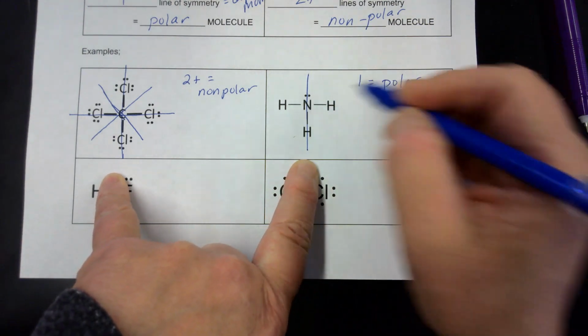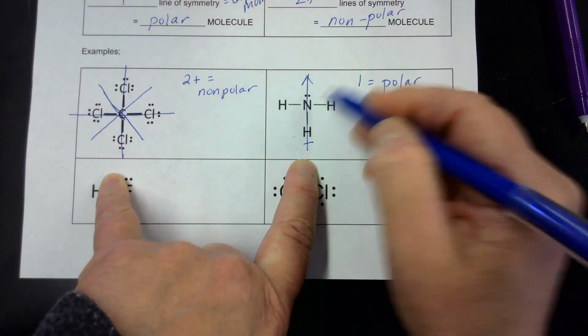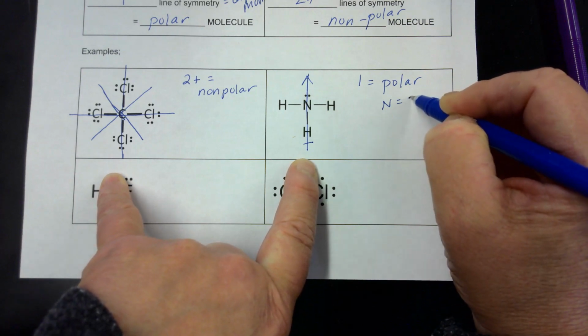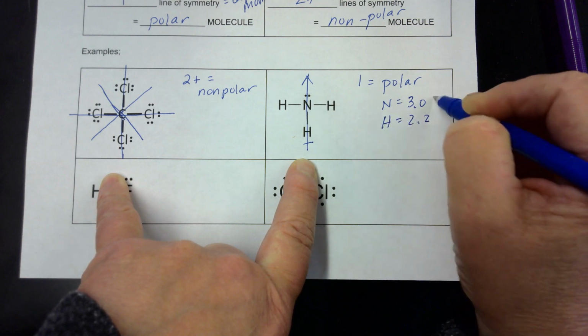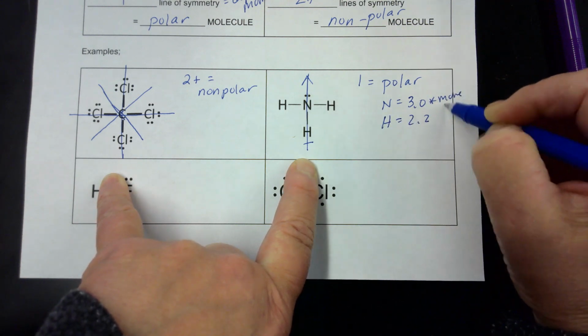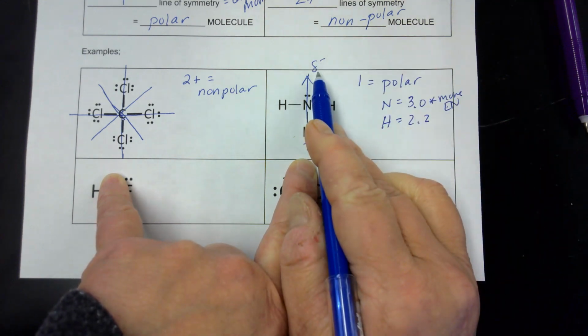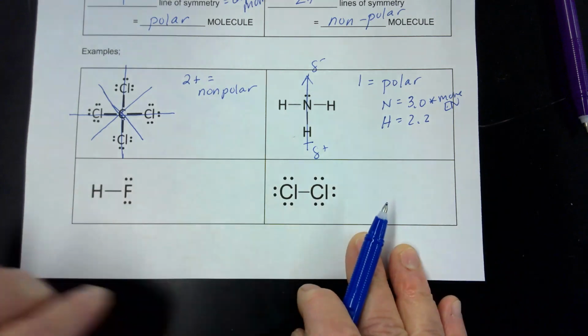And we are going to make it point towards the nitrogen. You might ask, well, how do I know it's pointing to the nitrogen? Well, it comes down to electronegativities. Nitrogen is a 3.0 electronegativity and hydrogen is a 2.2. So this is more electronegative, and that means that's the end that's going to be slightly negative and the opposite end will be slightly positive. So that's how you can set up those charges.